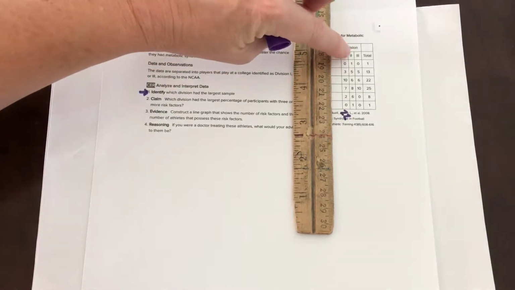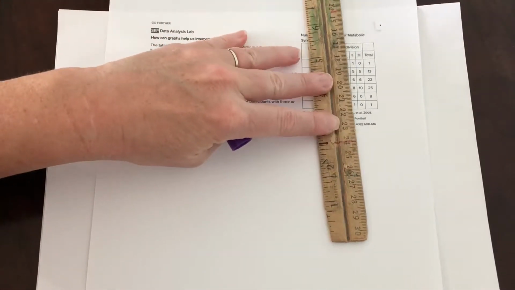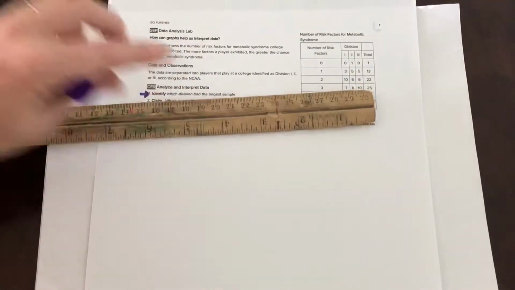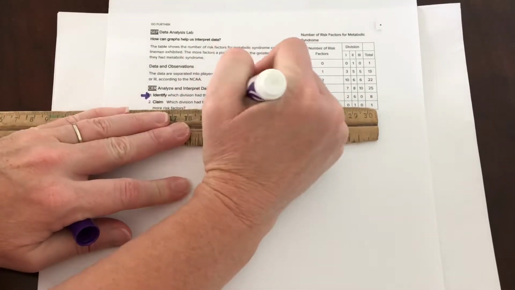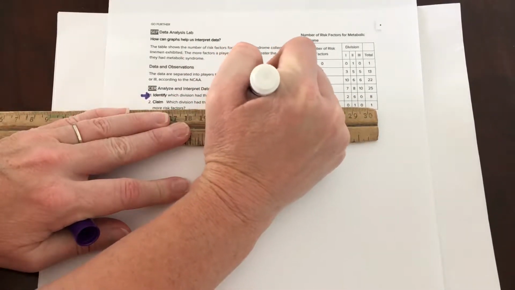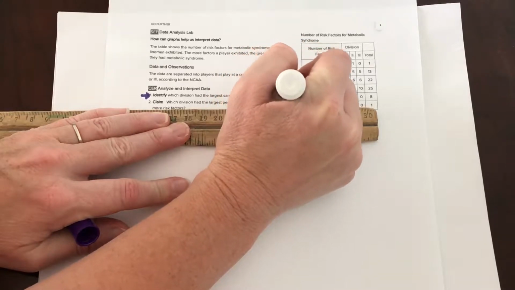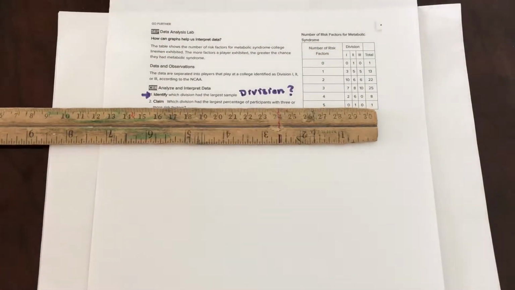You're going to need to add up Division II right here and Division III, and then that will be the answer here. Which division had the largest sample? And you're going to write the division, and I'm not going to tell you. You have to figure that out.